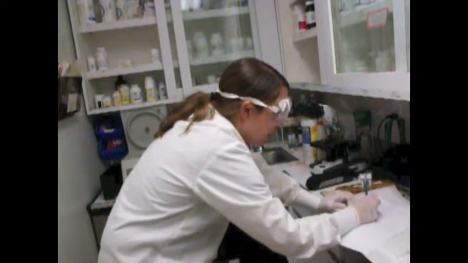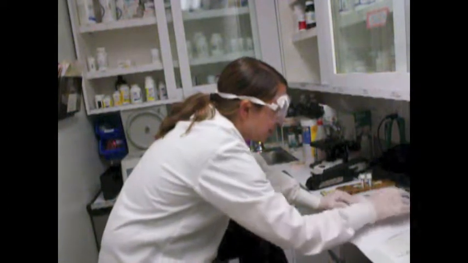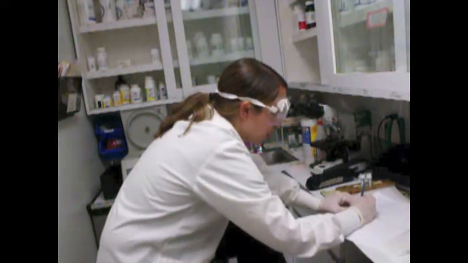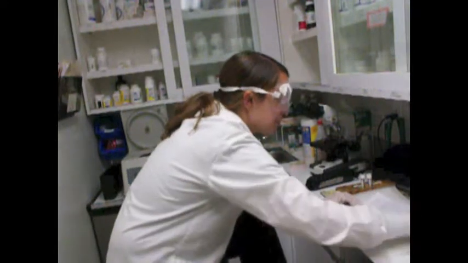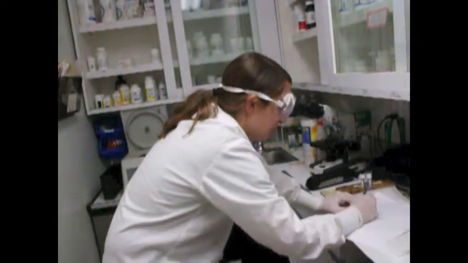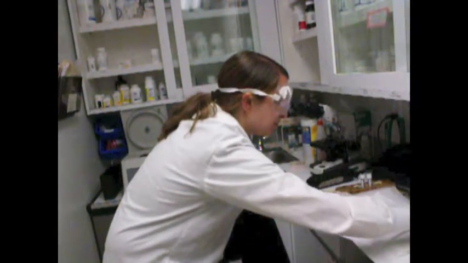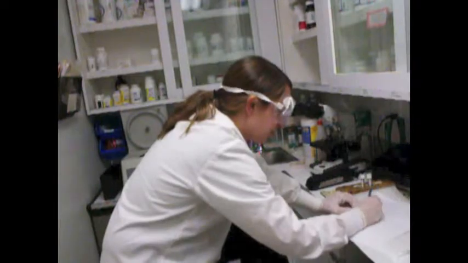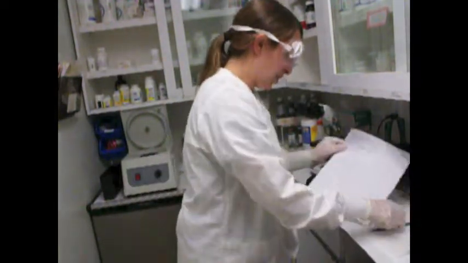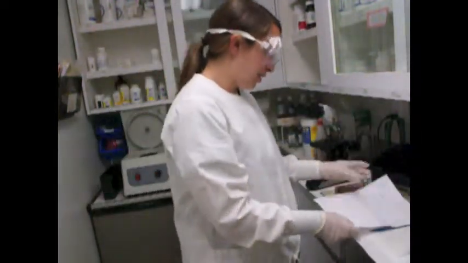Specific gravity, 1020. There was a trace amount of occult blood. pH was 7, so neutral. Okay. So now I've recorded my findings. We can now move on to the next step.